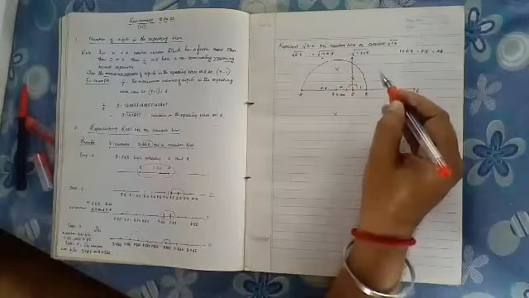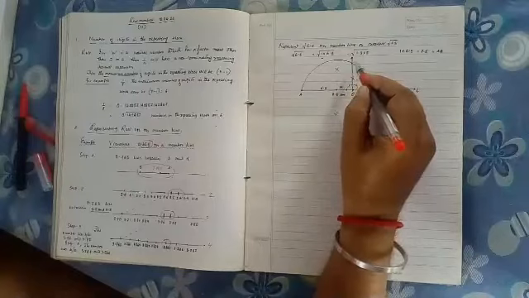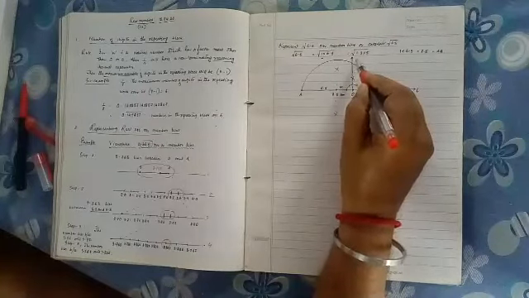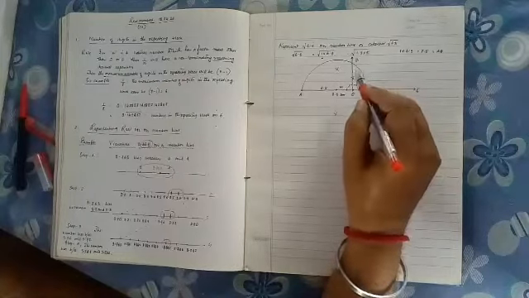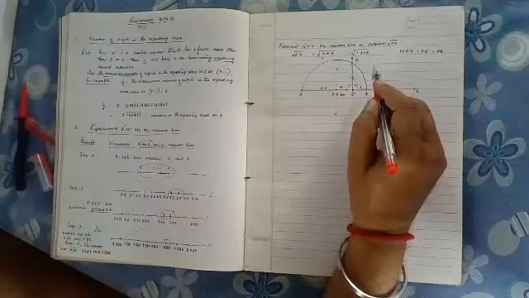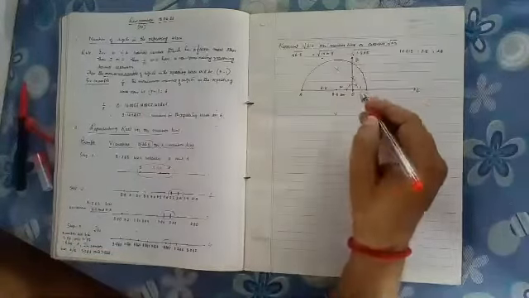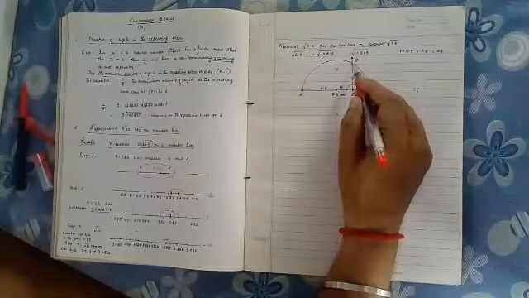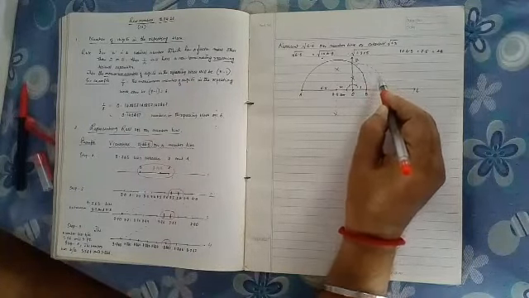This perpendicular intersects the semicircle at the point D. Take the measure of OD, and taking O as center and OD as radius, let us draw the arc.